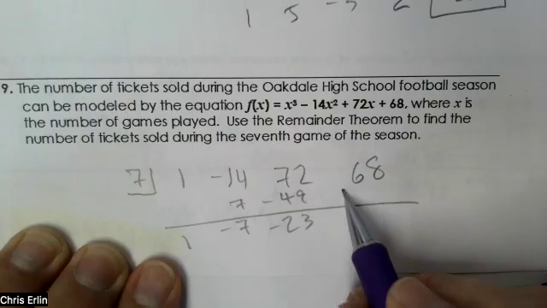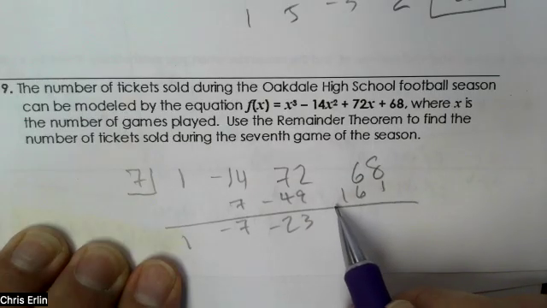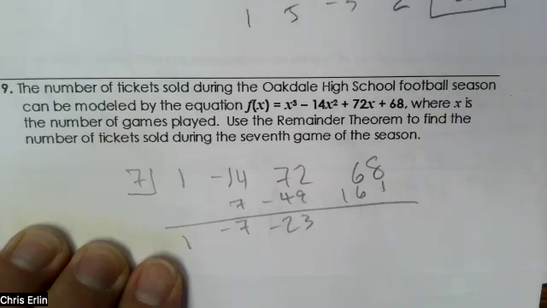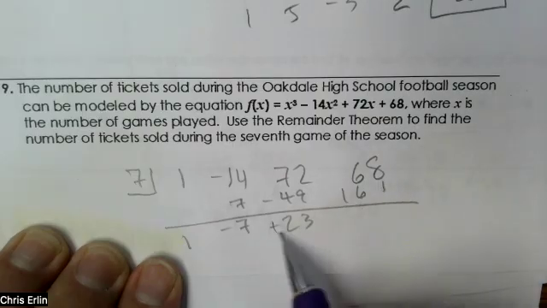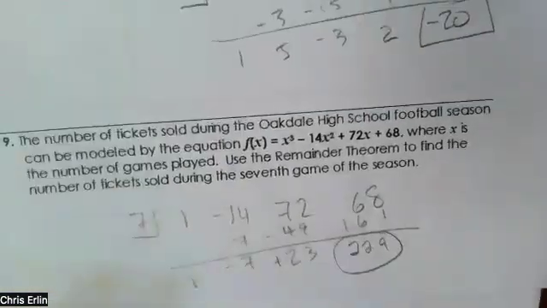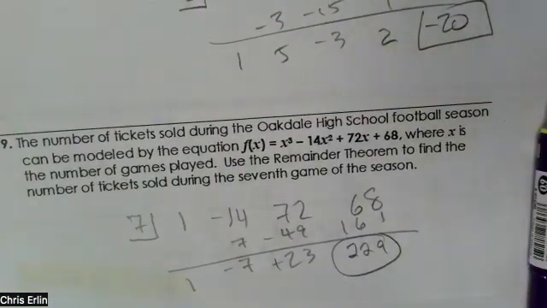$140, $150, $161. This is positive. 229. What does that mean? After the 7th game, the high school football team had sold 229 tickets.